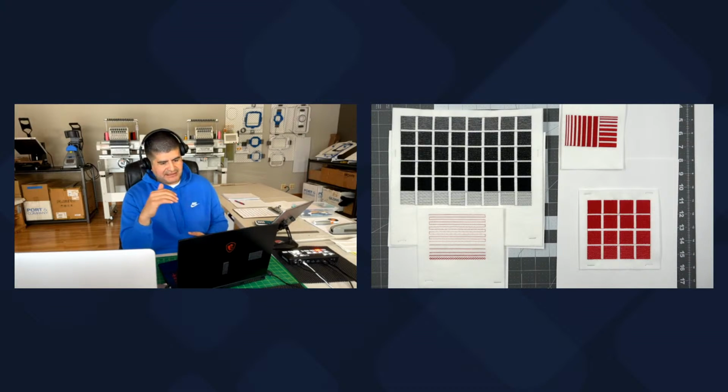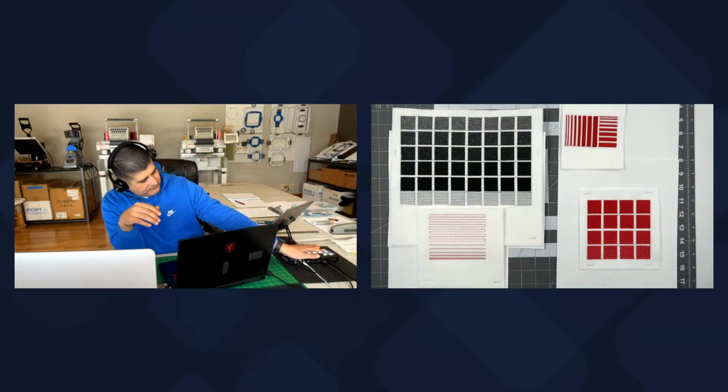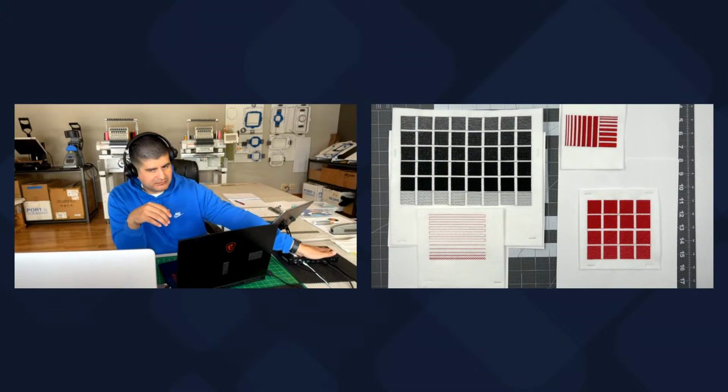So we're going to break down the settings. Let me see if my computer is good to go. Yep, I got the software.